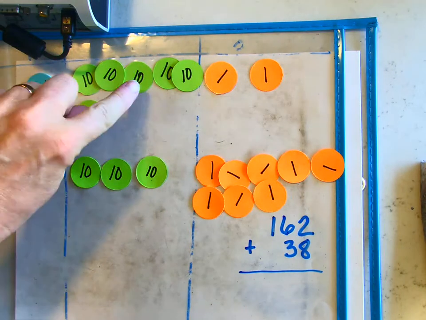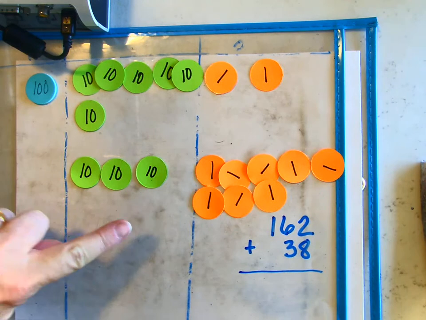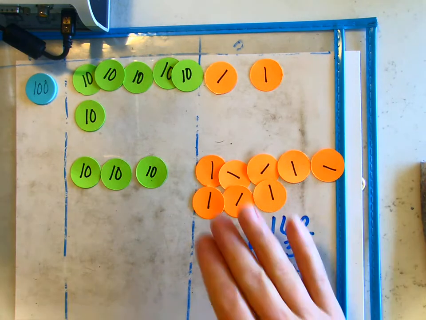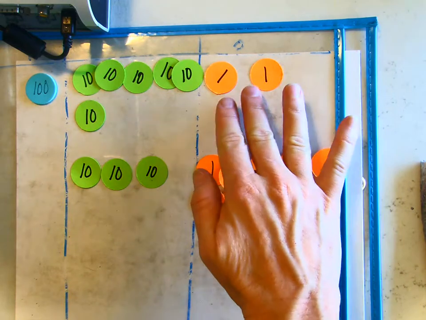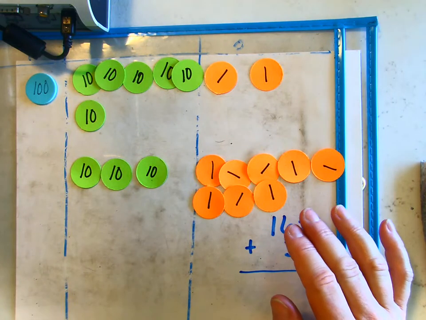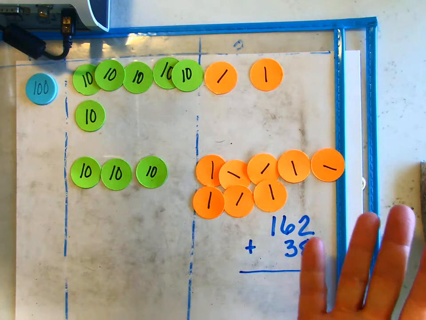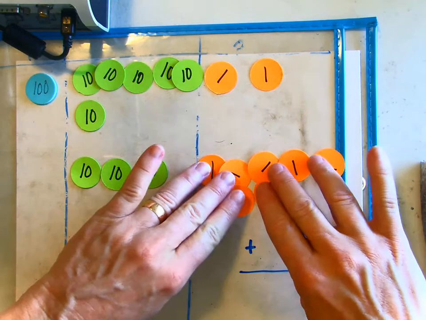So 162 plus 38. Starting with the ones, I have 2 and 8. 2 and 8.